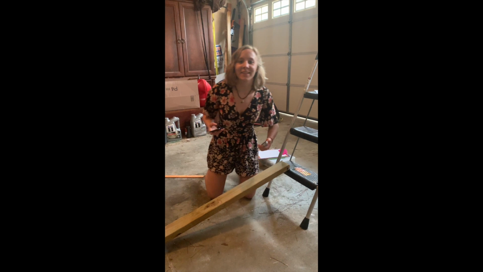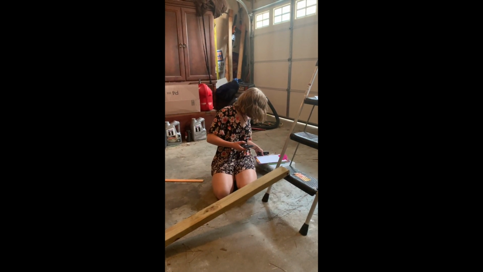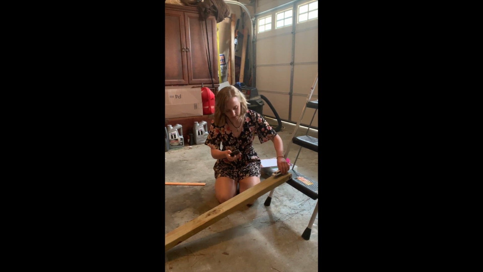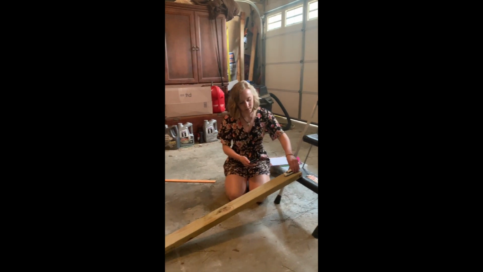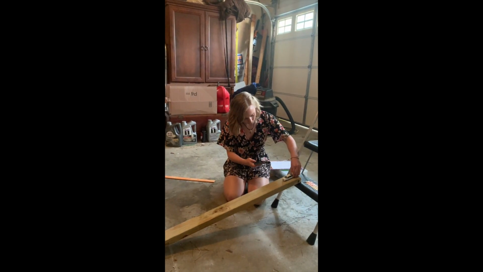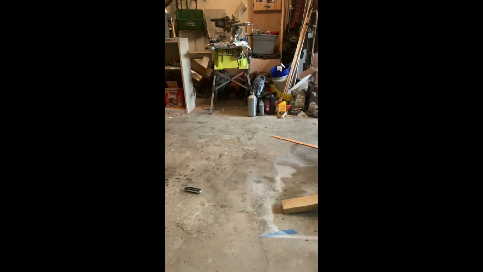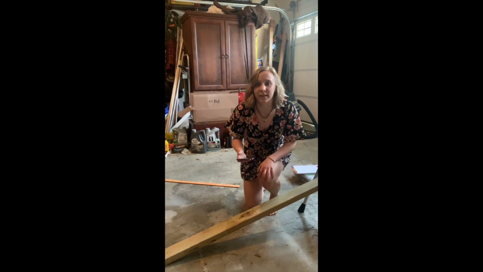Okay, to start out the experiment, we're going to start at the lowest height, which is 11.5 inches. And I'll start the stopwatch when I'm up here, and I'll stop it when it's down at the very bottom of the ramp. And that was 1.42 seconds.